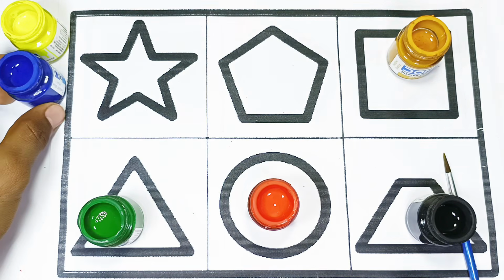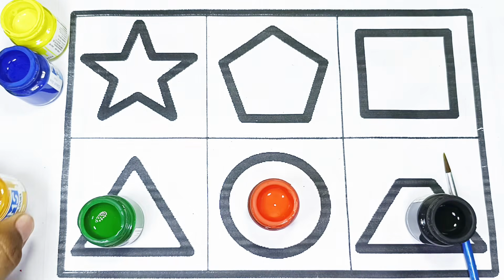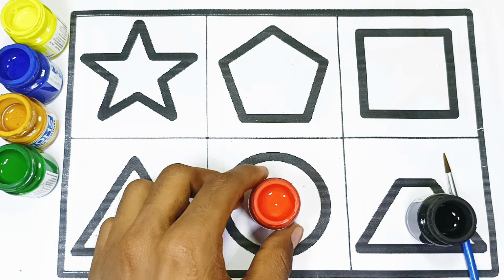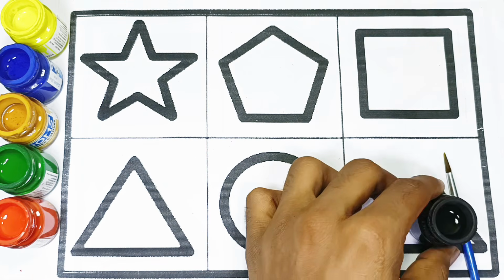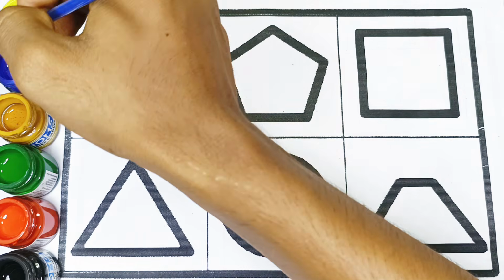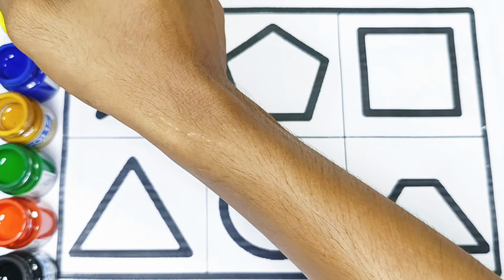Yellow color, blue color, yellow ochre color, green color, red color, and black color. So kids, now you draw star and use yellow color.